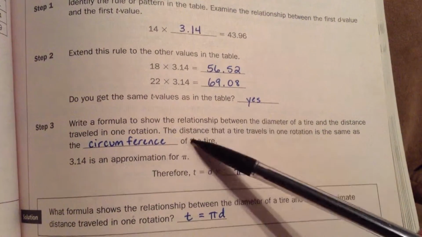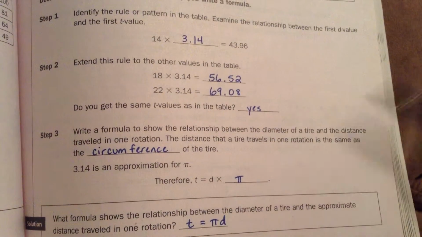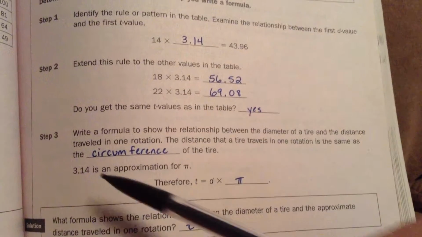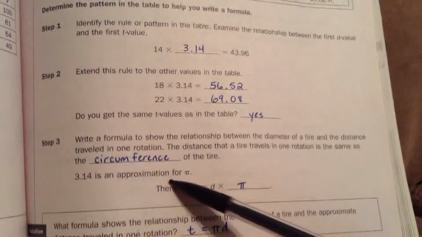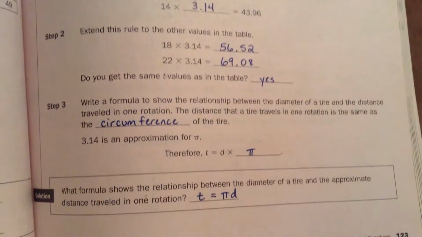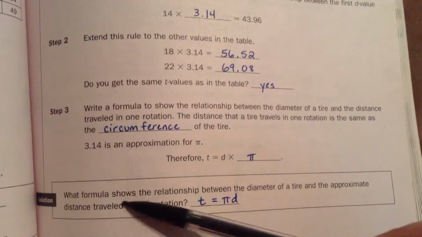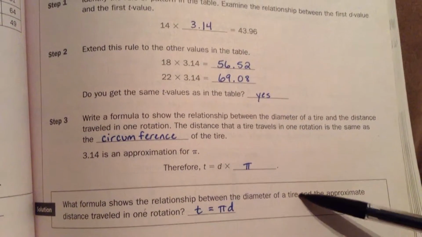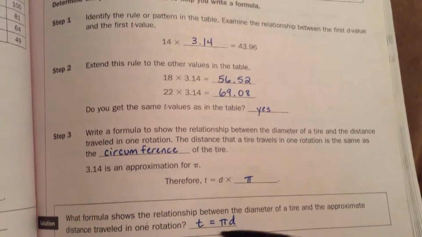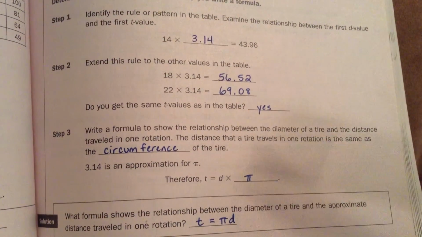in one rotation. The distance that a tire travels in one rotation is the same as the circumference of the tire. And 3.14 is an approximation for pi. Therefore, T equals D times pi. And then it just says what formula shows the relationship between the diameter of a tire and the approximate distance traveled in one rotation. That would be T equals pi times D.